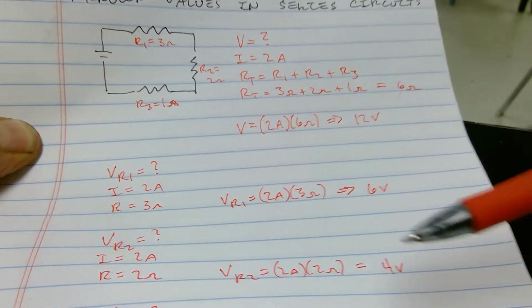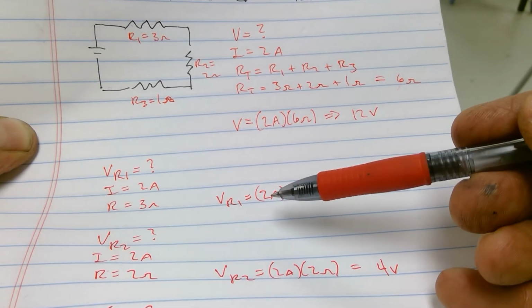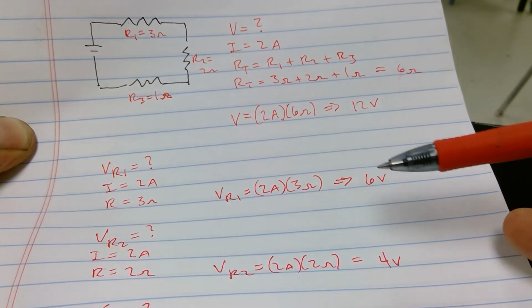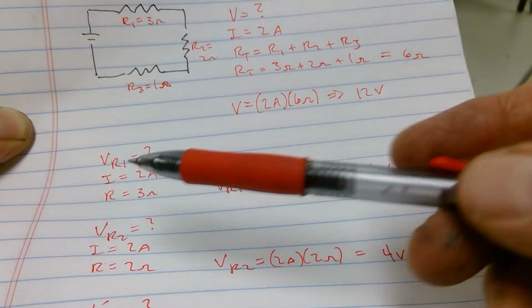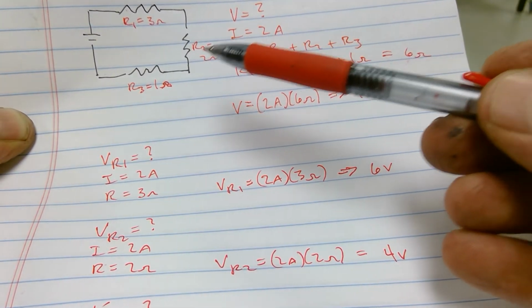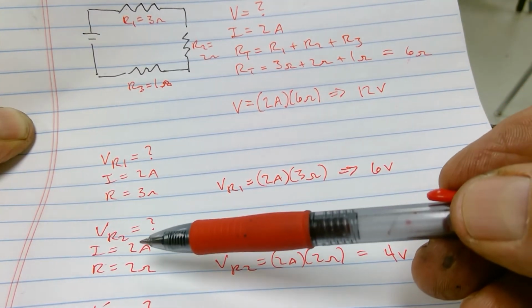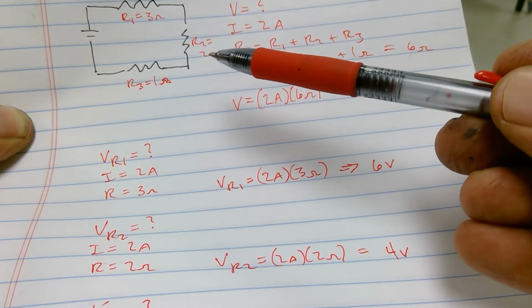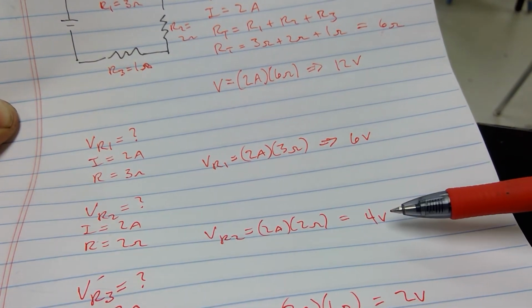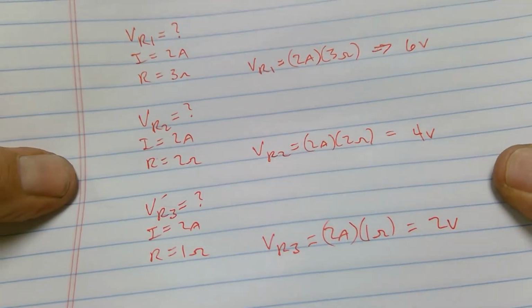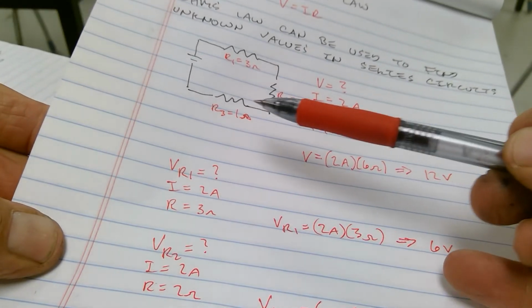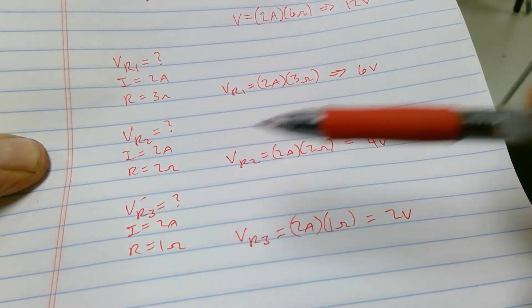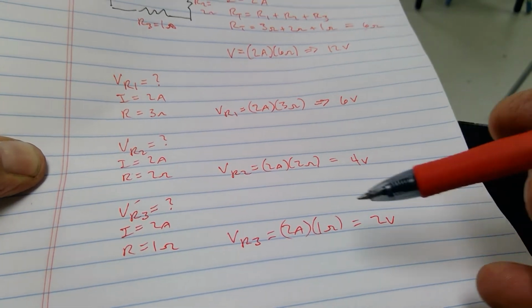And I have 3 ohms. So VR1 is equal to 2 amps times 3 ohms for 6 volts. VR2 is equal to 2 amps times 2 ohms here, and that equals 4 volts. And then VR3 is equal to 2 amps times 1 ohm, which is 2 volts.